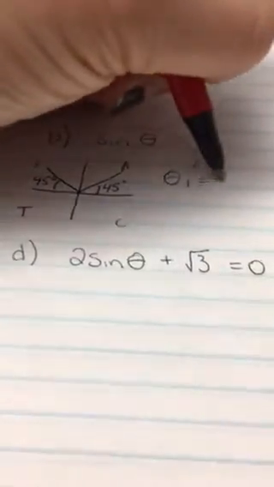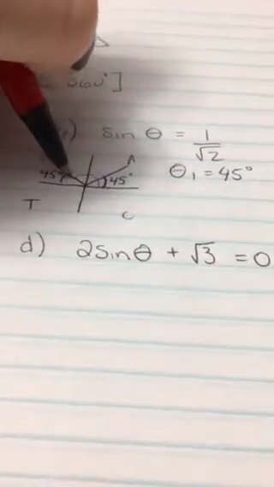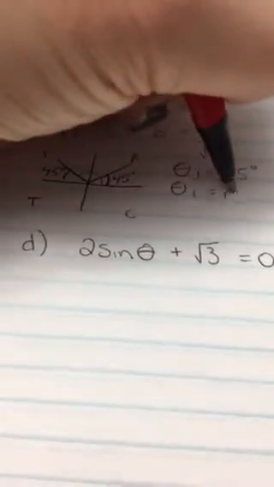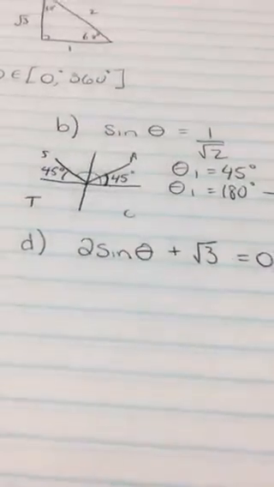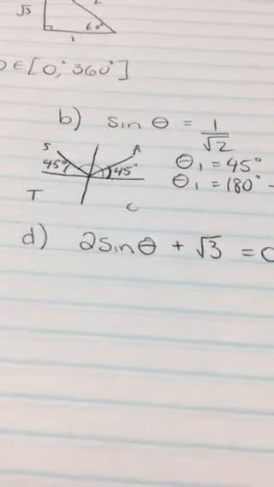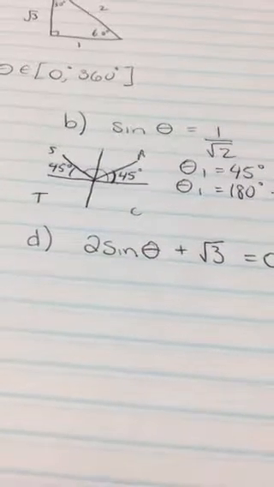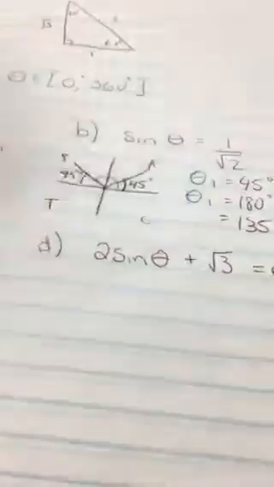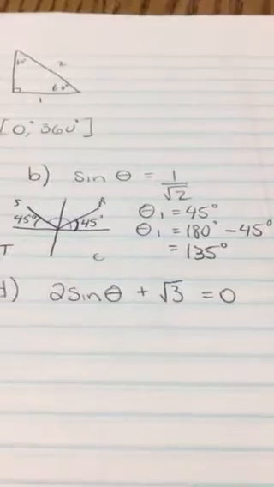So our first answer is 45 degrees, because the related acute angle is the distance from the positive x-axis to the terminal arm. And then from the positive x-axis to our second terminal arm over here, that's 180 degrees minus 45 degrees, which is 135 degrees, our second answer. So we have 45 and 135.